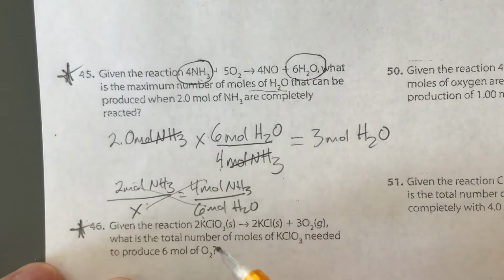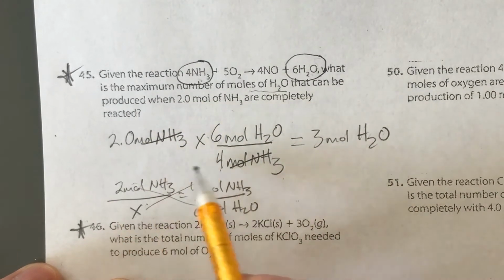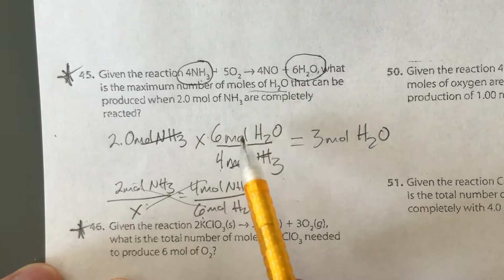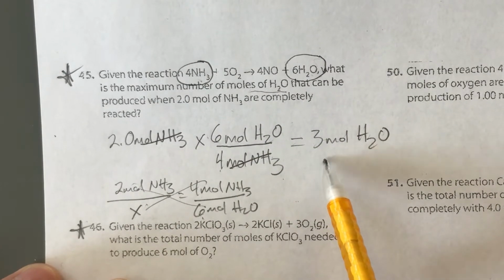If you're in New York State Regents, if you show either or, the state will typically give you credit. But this is the one you typically see when we talk about factoring out or converting from one to another. This would be the better one, and that's the one that I typically teach. So that's the one I'm going to stick with here.